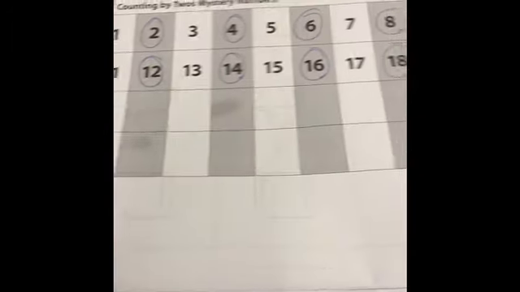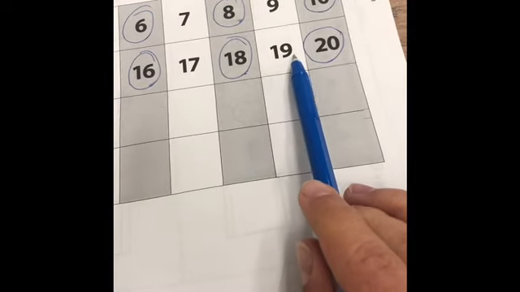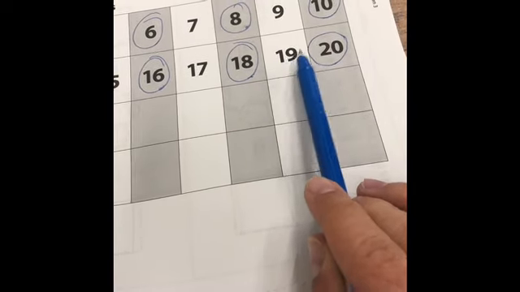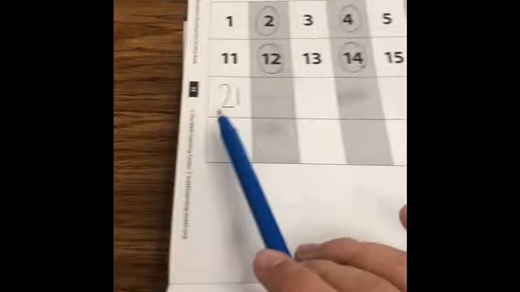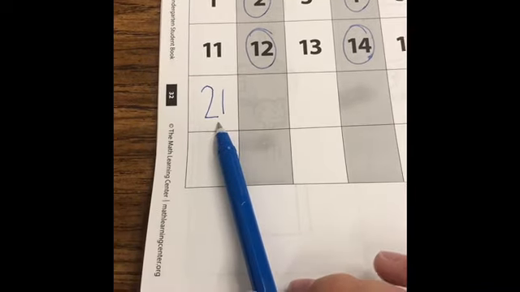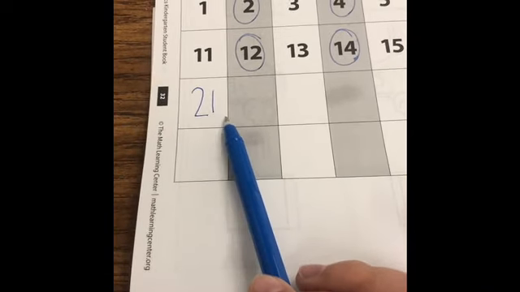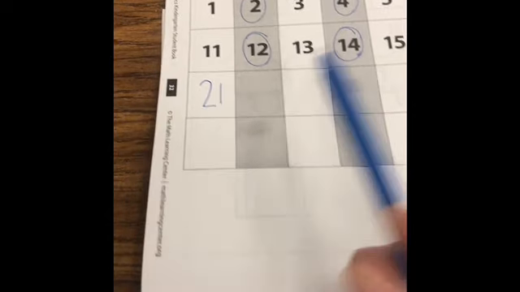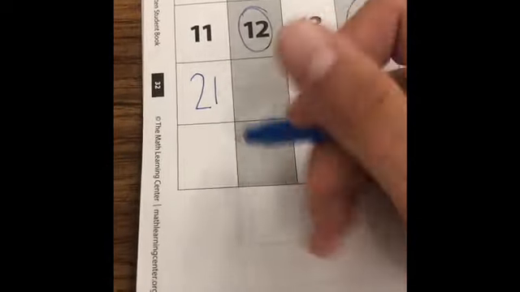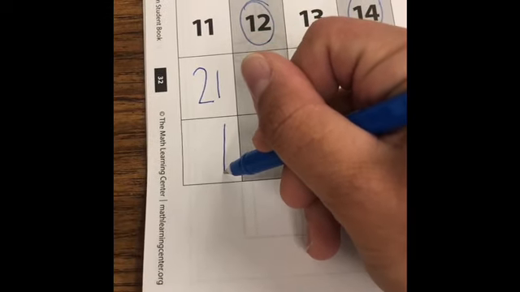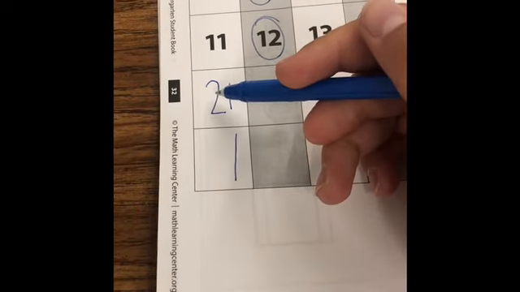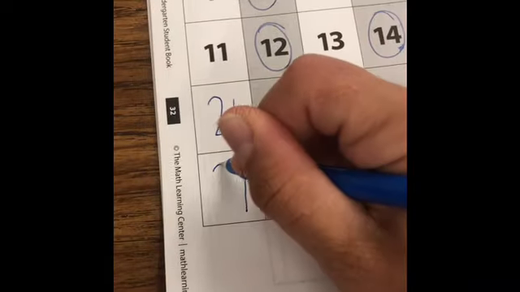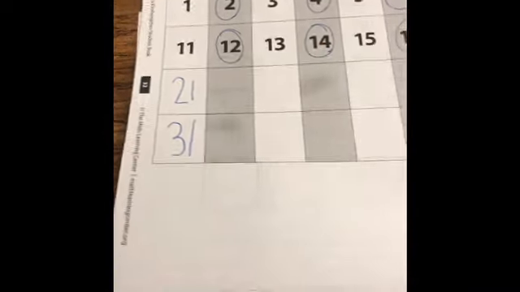I heard other students say that they know that this number goes from 19 to 20, and if we add 1 more, it would be 21. So what would go underneath 21? I heard someone say our ones column would stay the same, but our 2 would turn into a 3. So now we have 31.